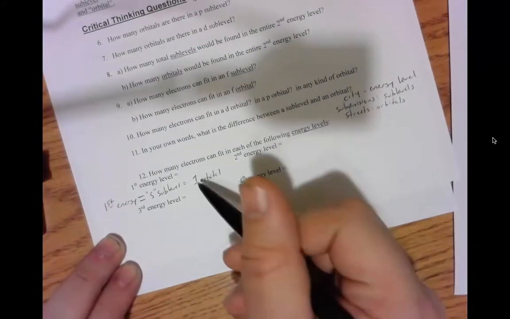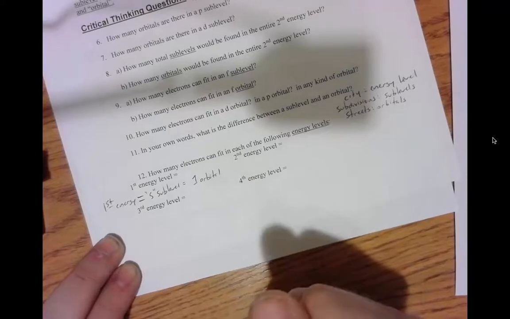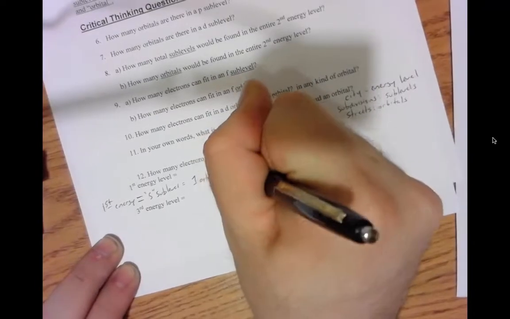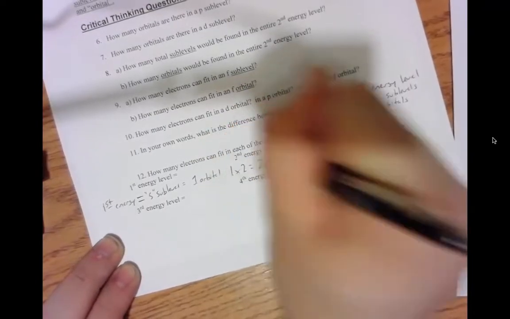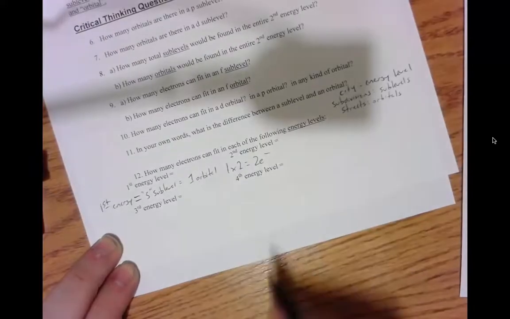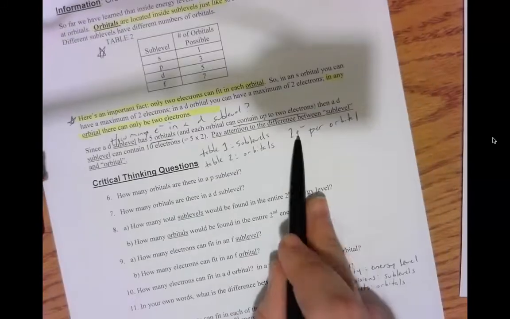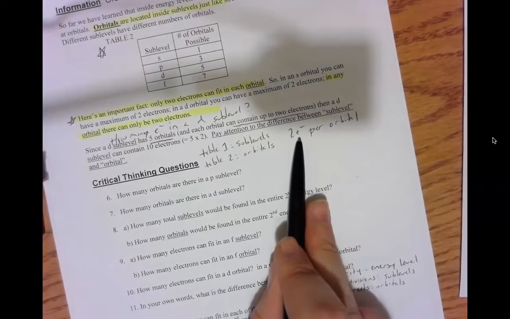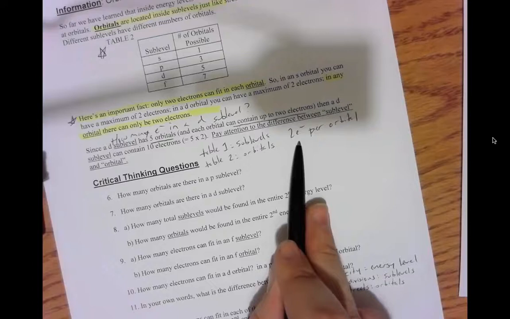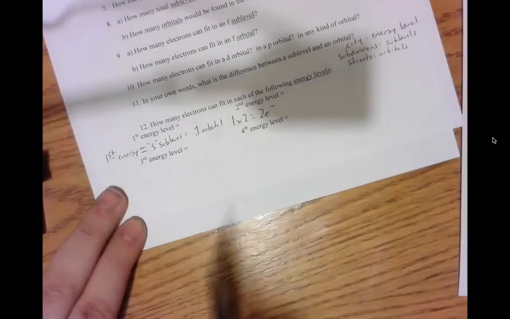Because we have 1 orbital, we can multiply by 2, because 1 times 2 equals 2 electrons. Remember, the reason why we multiply the number of orbitals by 2 is because we can only have 2 electrons per orbital. Because we can't hold more than that, we multiply by 2 to figure out the maximum that each can hold.